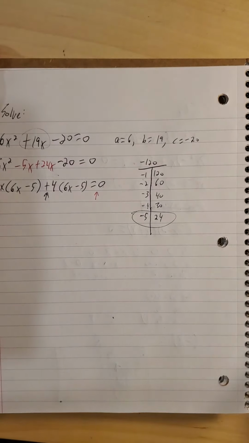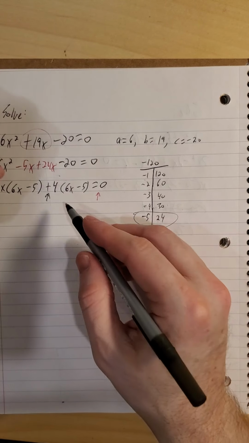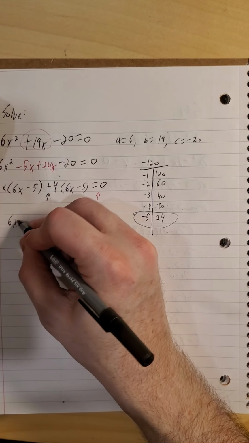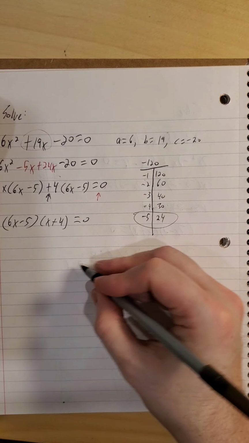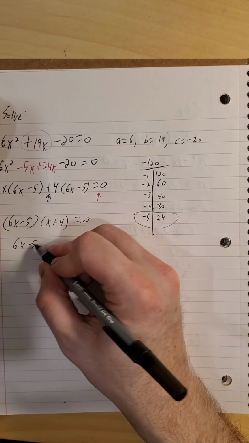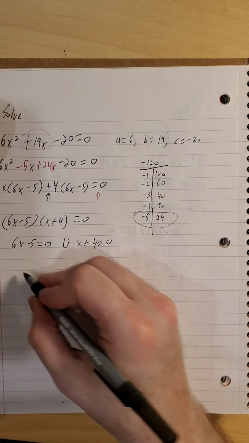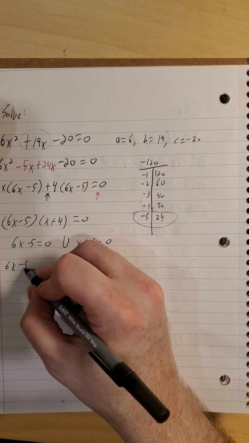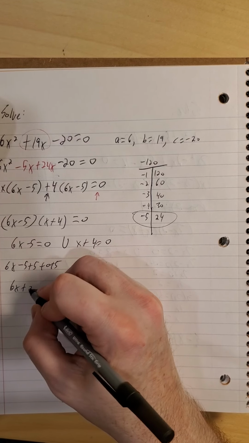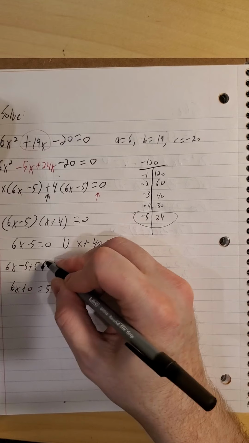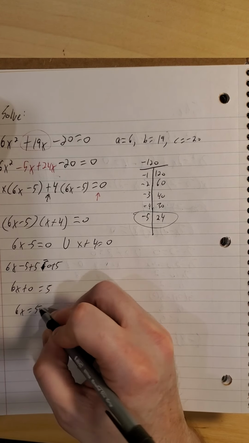Another often forgotten piece of the puzzle: if it starts an equation, it stays an equation. Then we'll pull our GCF. So 6x minus 5 by x plus 4 is equal to 0. And then we set one factor at a time equal to 0, union in the middle. So our first one, I'll just add 5 to both sides of the equation. So 6x plus 0 is worth 5. So 6x is worth 5.